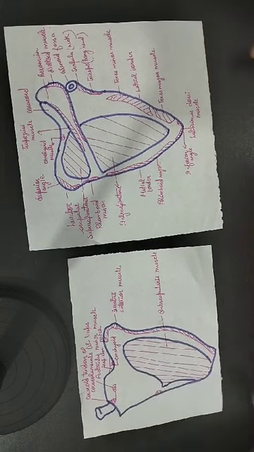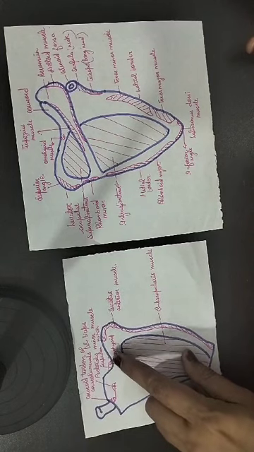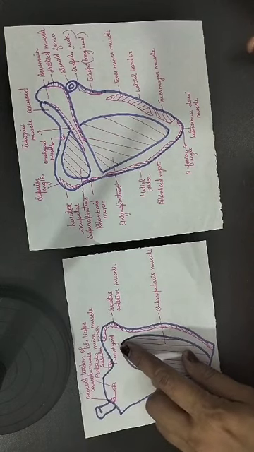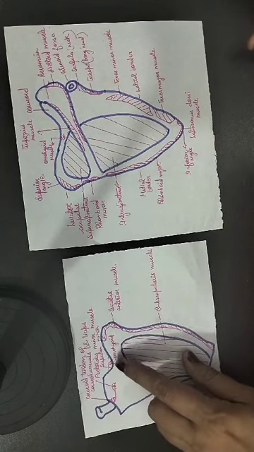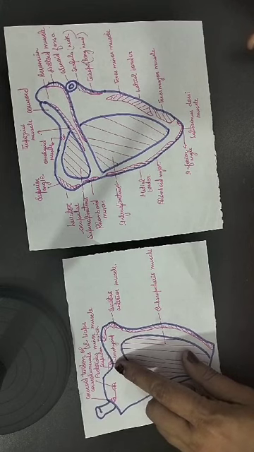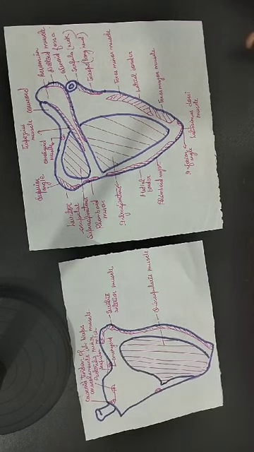Now coming to the omohyoid muscle, it is located on the superior border. Here you can see omohyoid muscle next to the suprascapular notch and it depresses the hyoid bone. So this was all about muscles originating from the scapula.